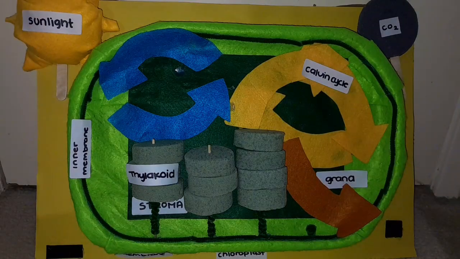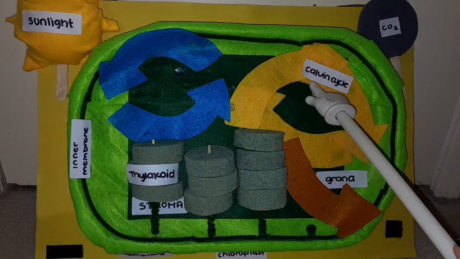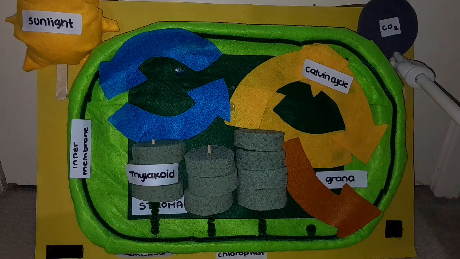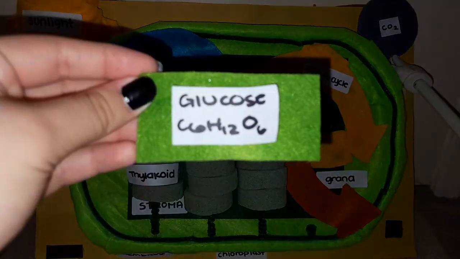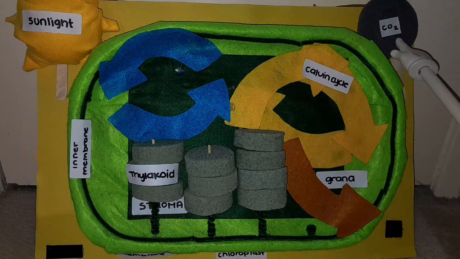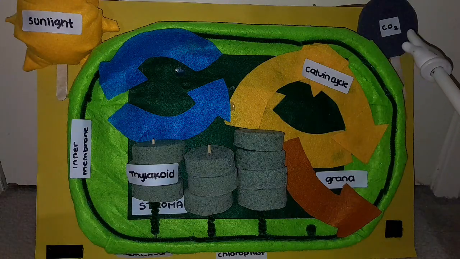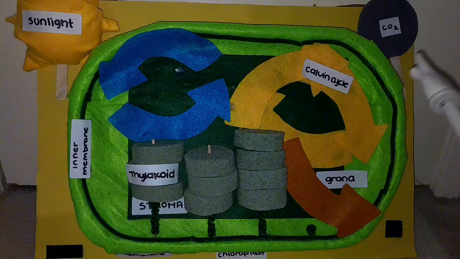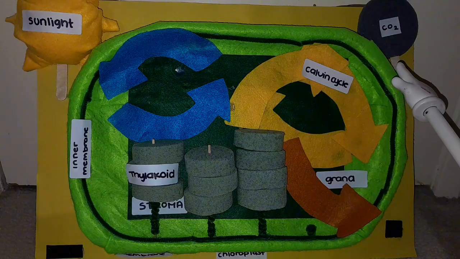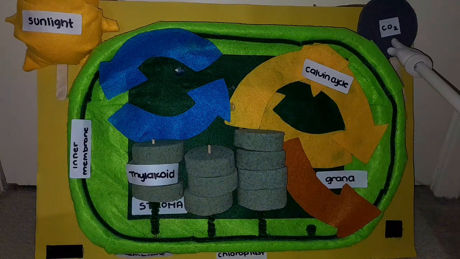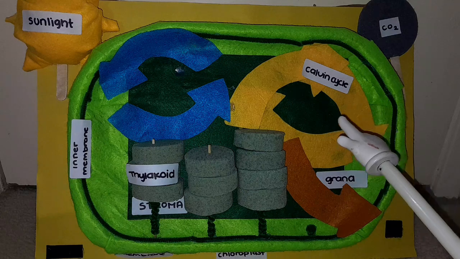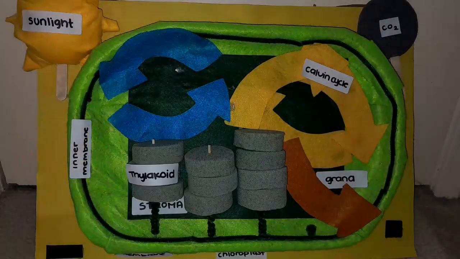The Calvin cycle takes in carbon dioxide and reduces it into glucose. So here is our glucose. NADPH gives up its electrons, turning it back into NADP plus, and CO2 eventually receives those electrons and is turned into glucose.